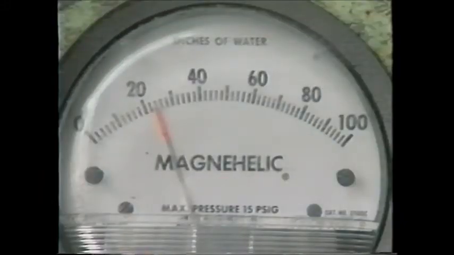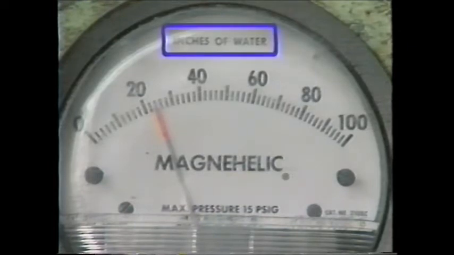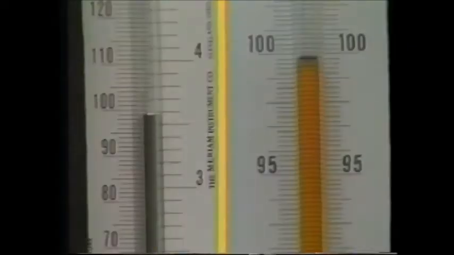In most cases, however, gauges or other pressure instruments are used, but they can be calibrated so that inches of liquid indicates the scale value. This gauge, for example, indicates pressure in inches of water. Here, two manometers indicate 100 inches of water, but the liquid heights are different.